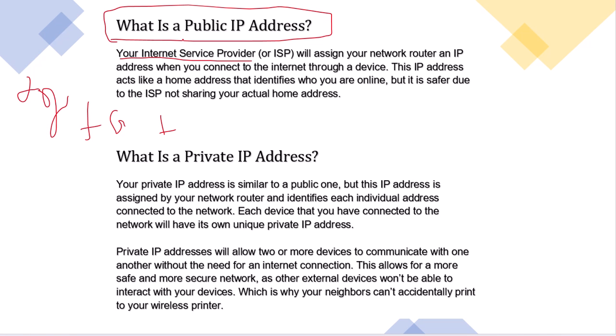We cannot reuse the same IP, so we need to buy the public IP address from the ISP. But private IP addresses are not like that. It is similar to a public IP, but this IP address is assigned to our network routers to identify each network.